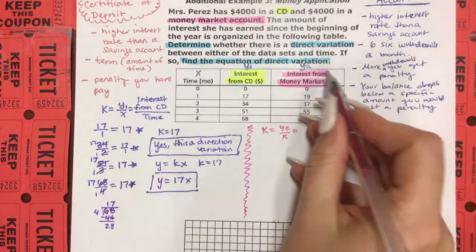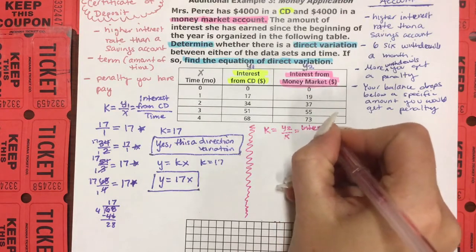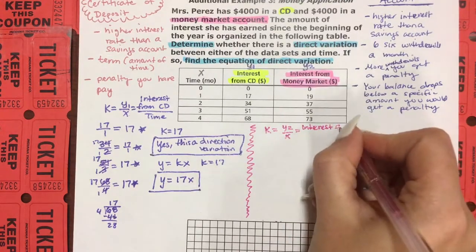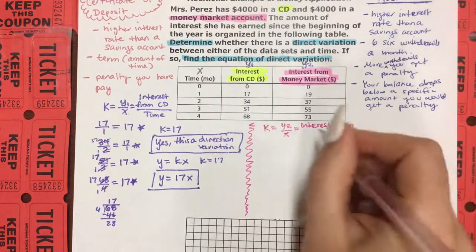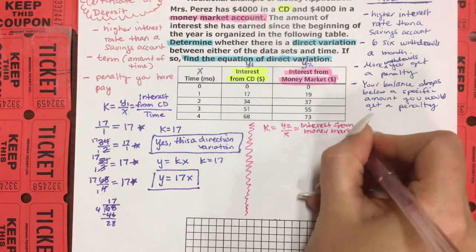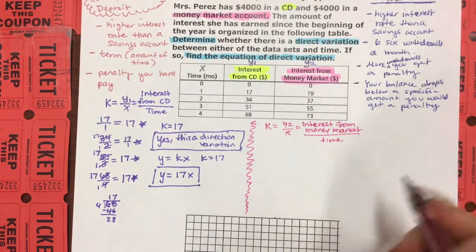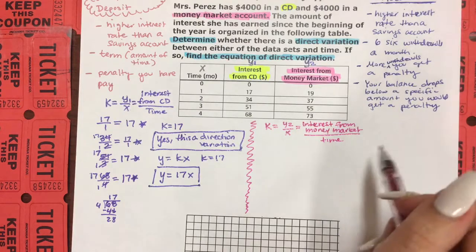That y2 represents the interest from the money market over time. Okay, let's get started.